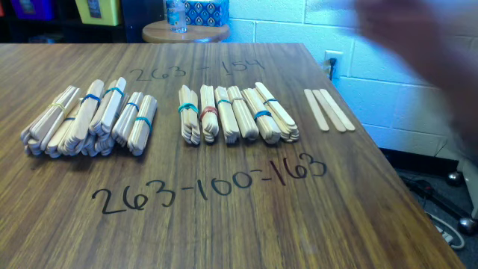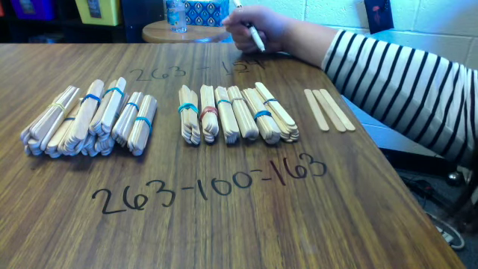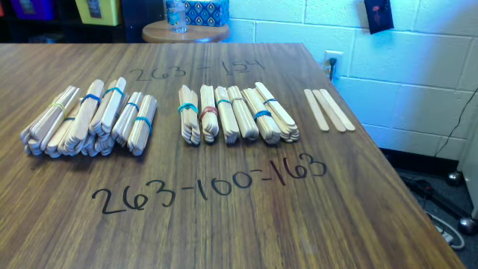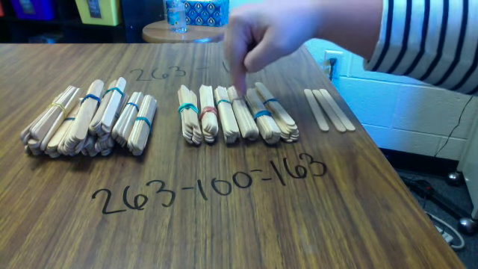And now I'm going to take a look at my tens place, and that's a 50. So I'm going to take away 50. 10, 20, 30, 40, 50.